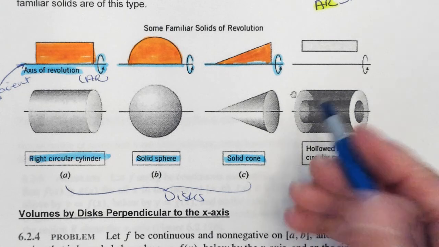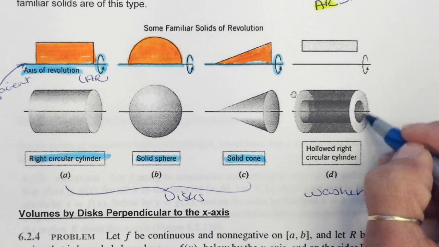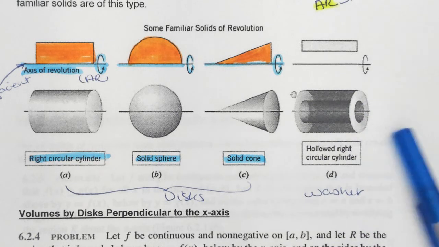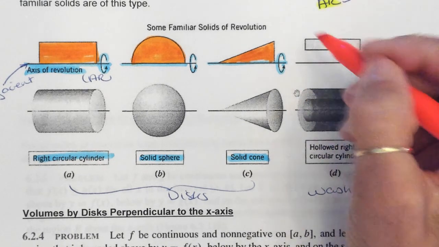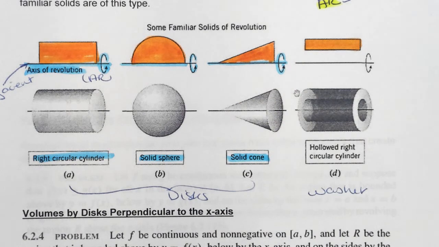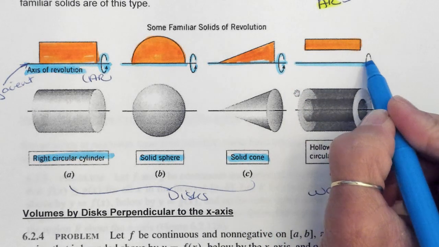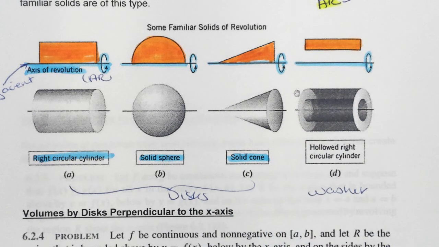Now, this here is known as a washer, because if you take a look, there is a hole in the middle right here, and our solid is not touching or adjacent to our axis of revolution. There is a space in between. So here's our axis of revolution. This would be our revolution right here.